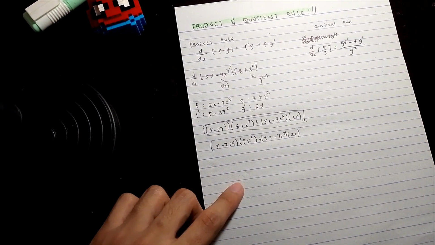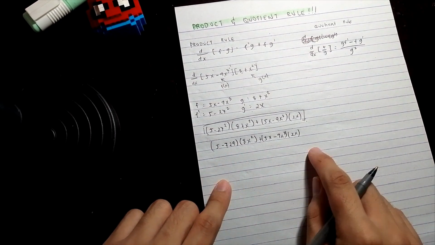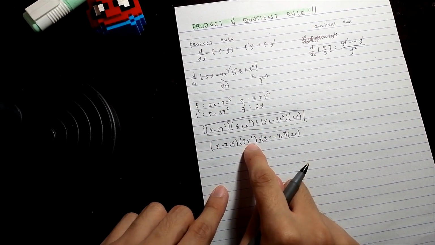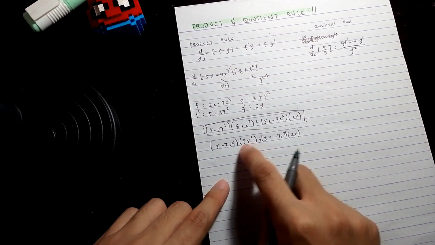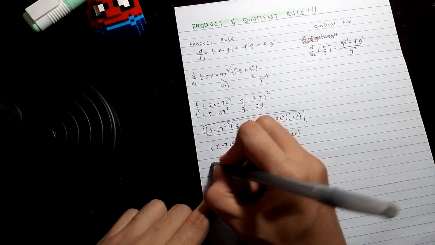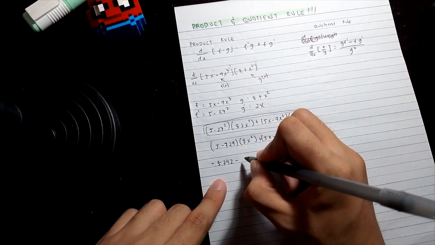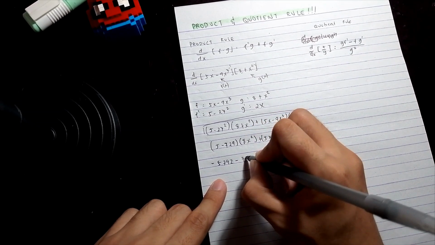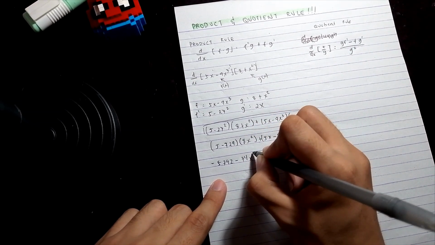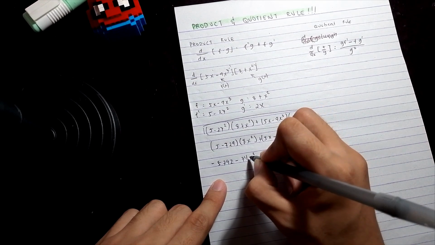Now, let's distribute. If we multiply this, the answer we are going to get is negative 5,792 minus 74x squared.